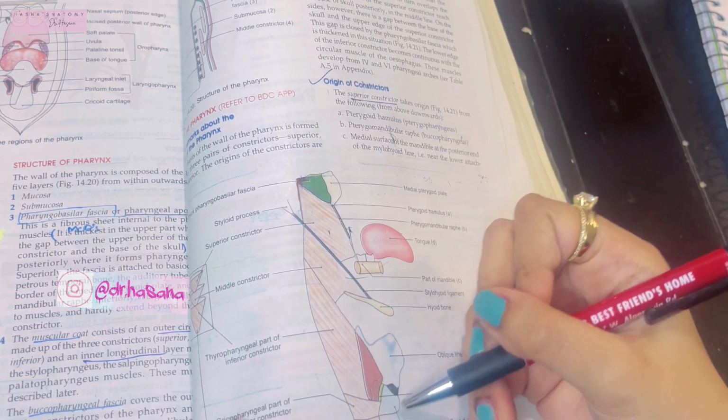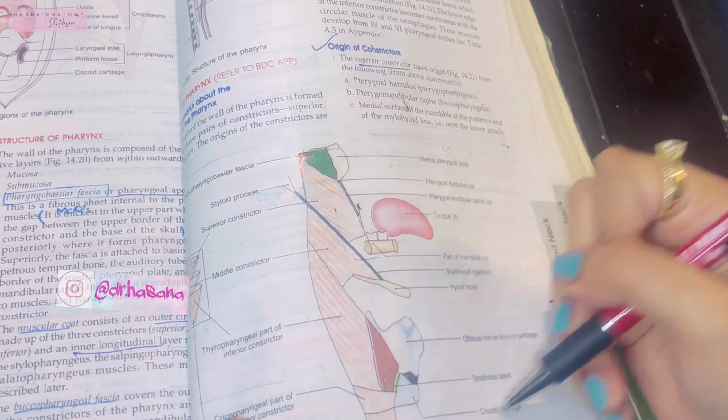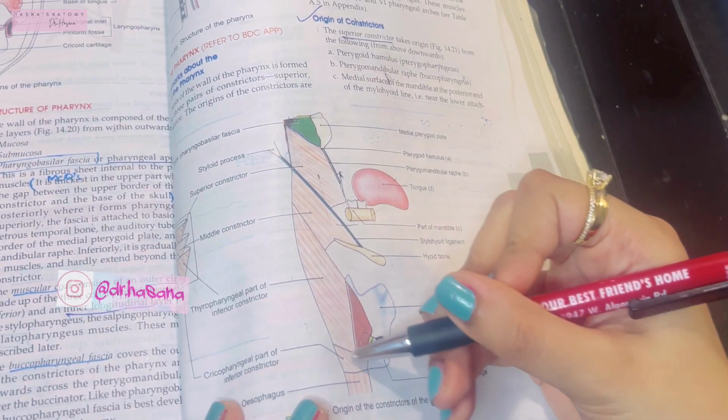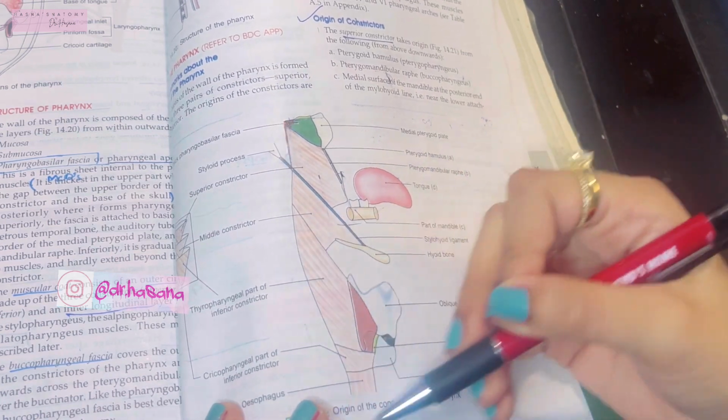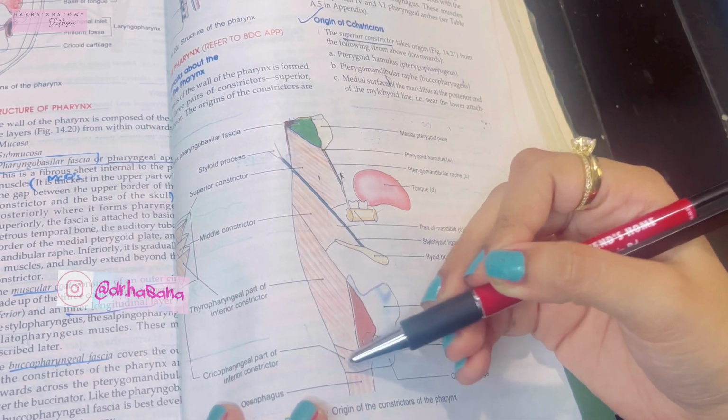Quite simple, right? And then below the thyroid cartilage is the cricoid cartilage, right? It runs from the cricoid to the median raphe. So obviously it is known as the cricopharyngeus. The entire inferior constrictor is divided into this thyropharyngeus and cricopharyngeus.